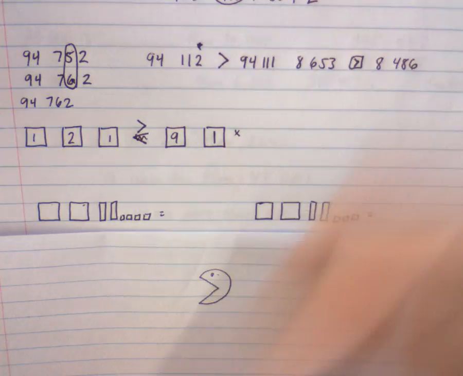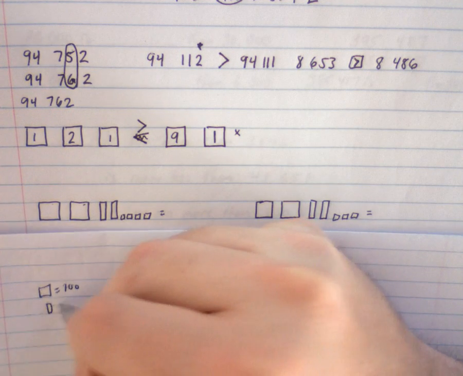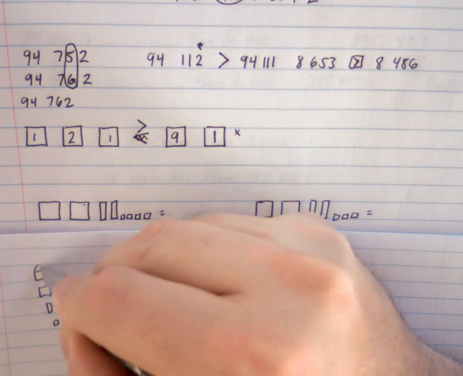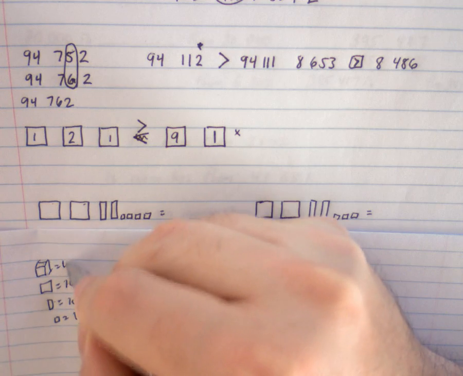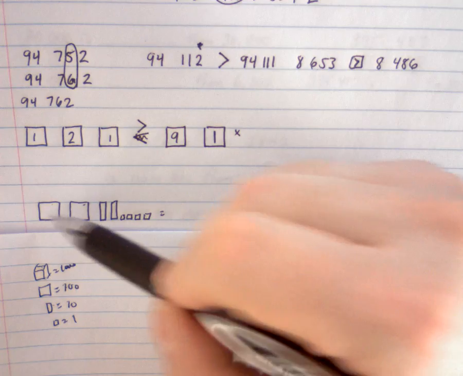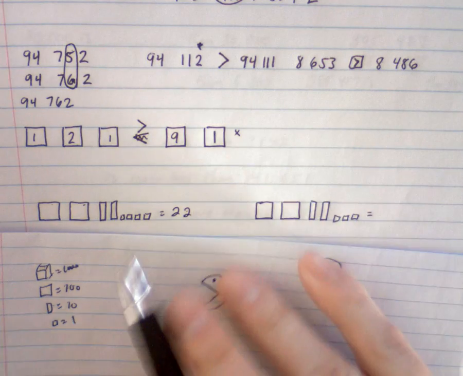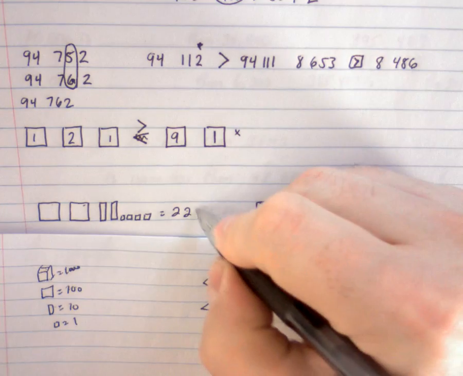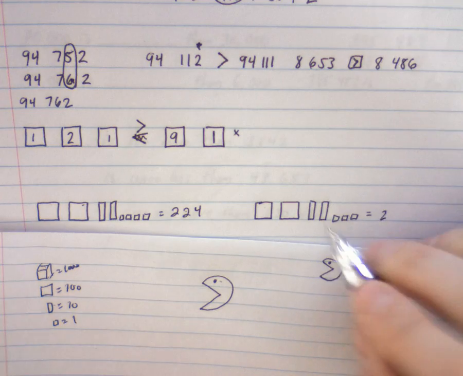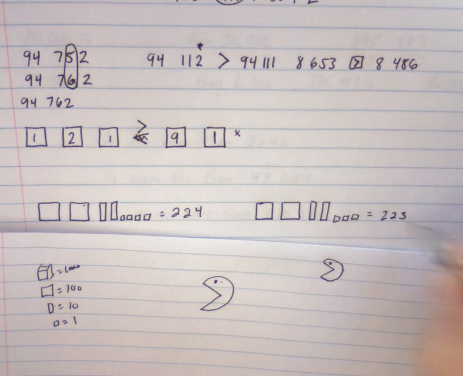The squares, if you remember, equal 100, the little columns equal 10, the little squares equal 1, and then there are the cubes that equal 1000. I apologize for my artistry. So we have 2, and how many ones? 1, 2, 3, 4. So 224. So we have 2, and 1, 2, 3 ones.